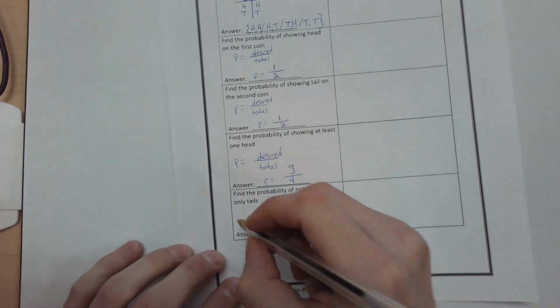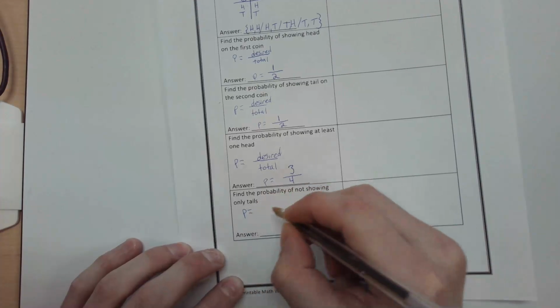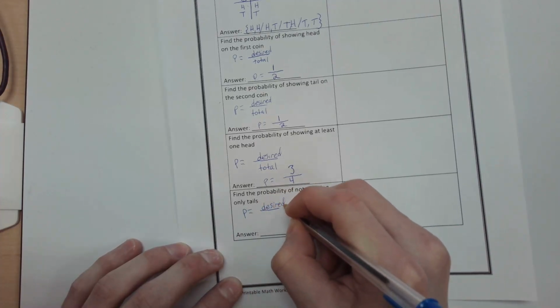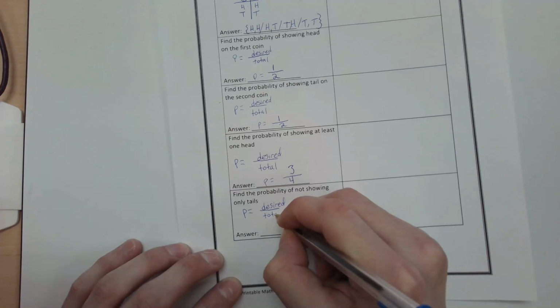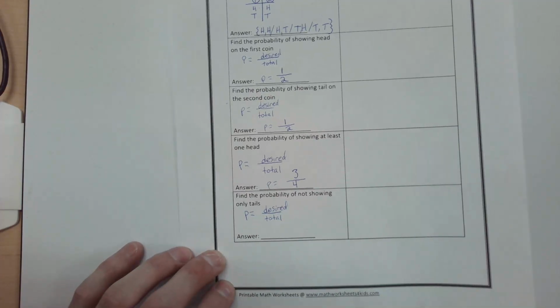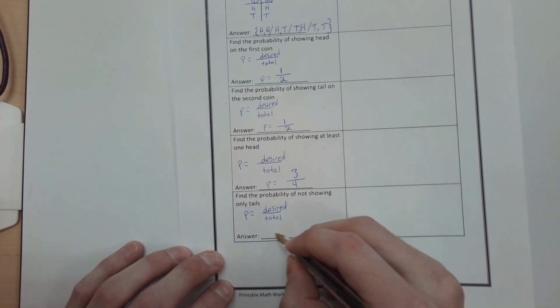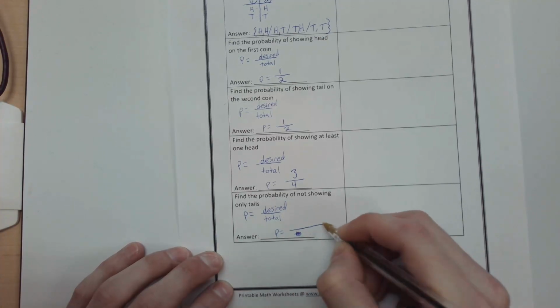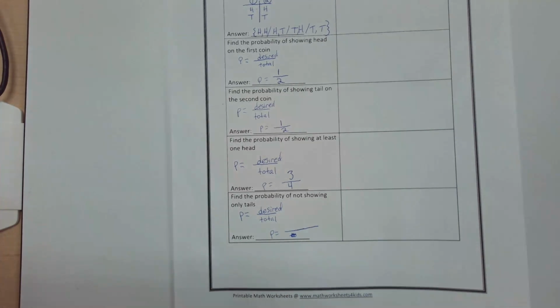All right. For this final question, it is going to be a very similar process. Desired over total. Oops. Let's get our equation ready.